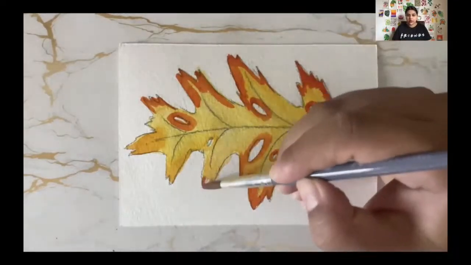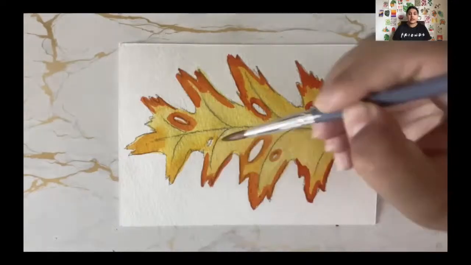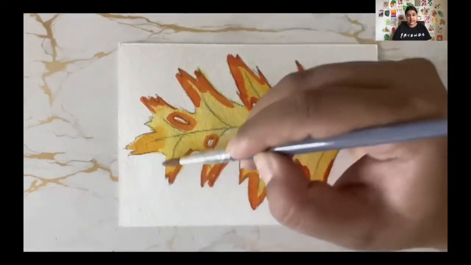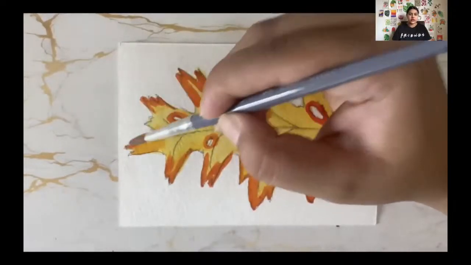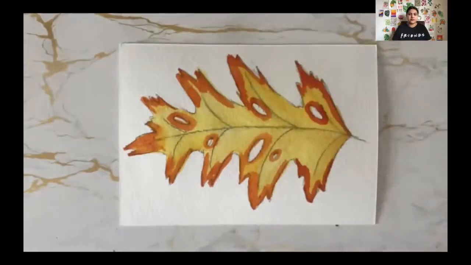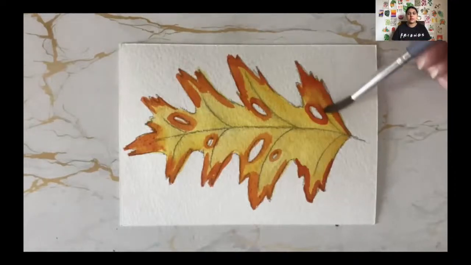So that's what I want my sheet of paper to look like, or my leaf to look like. So I'm making sure of that and doing it very, very neatly and slowly. So as you can see, I've gone over all of my edges. Perfect. Now, since I'm done with all of my edges, I'm going to go ahead and wash my brush, and I'm going to slowly start blending it out.